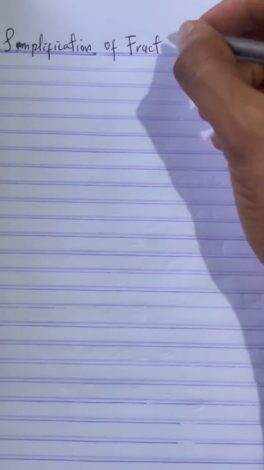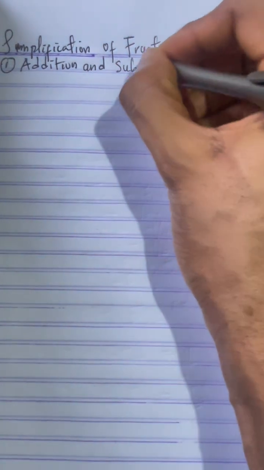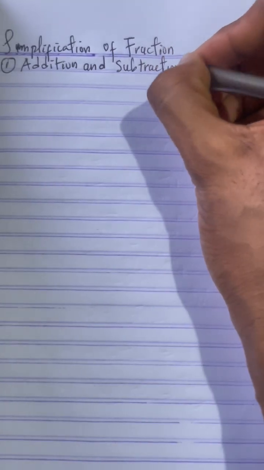All right. Right now, we're looking at simplification of fractions. How fractions can be simplified. And when we say simplification of fractions, we're talking about one, addition and subtraction of fractions.